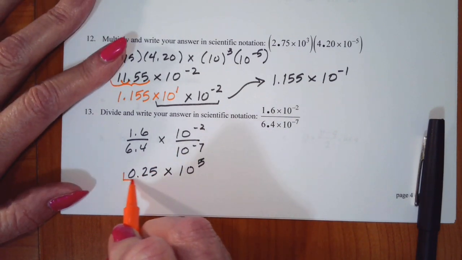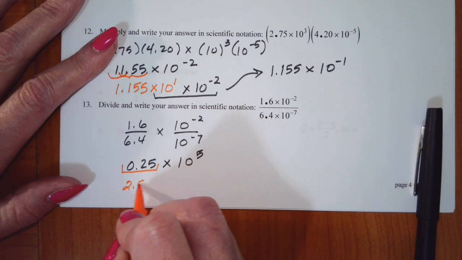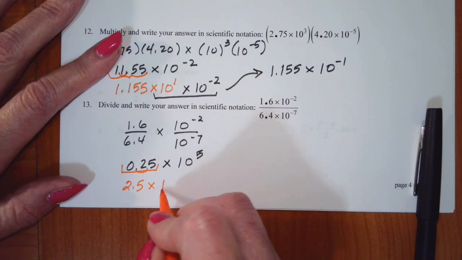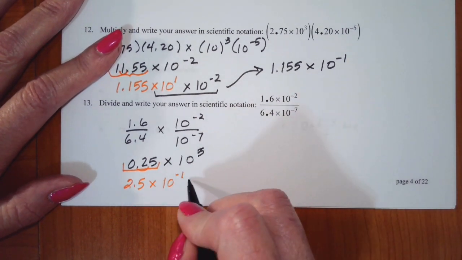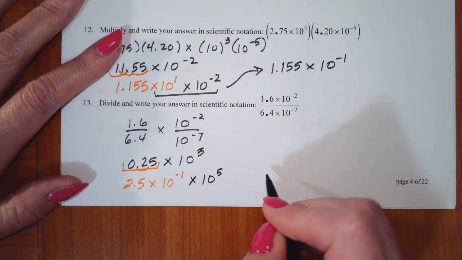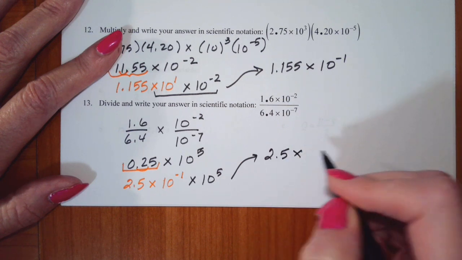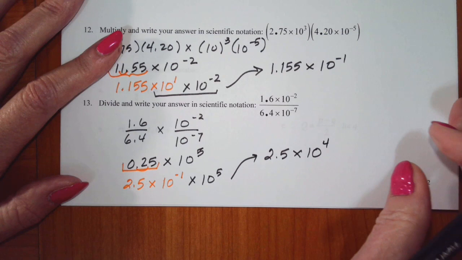But again, this is not scientific notation yet, so I have to write this as 2.5 times 10 to the negative 1 times 10 to the 5th, which gives me 2.5 times 10. I add these exponents to the 4th.